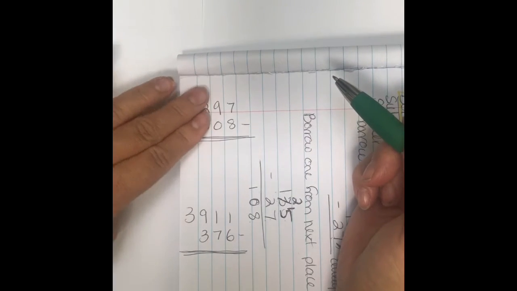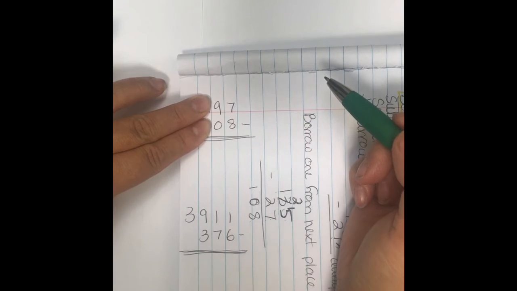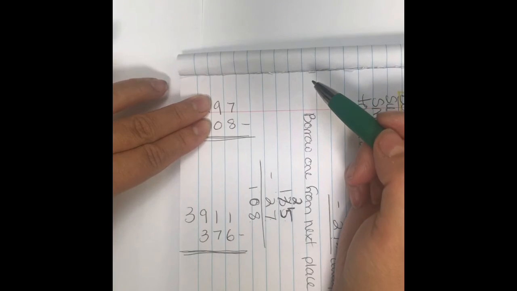You also might notice that I have started covering these numbers up. I think that sometimes it just gets overwhelming to look at large numbers.